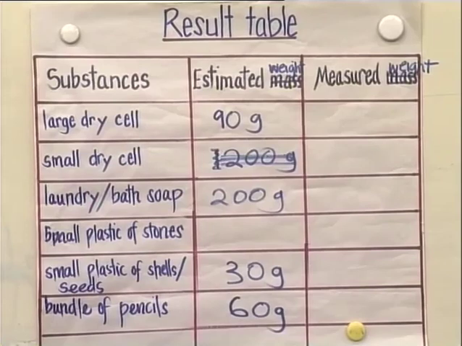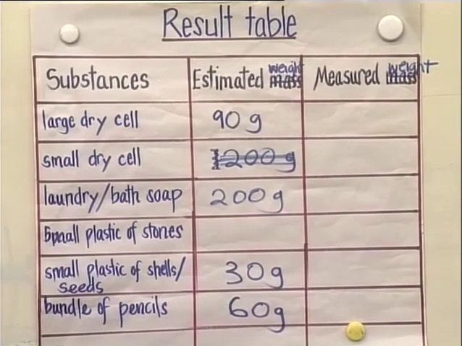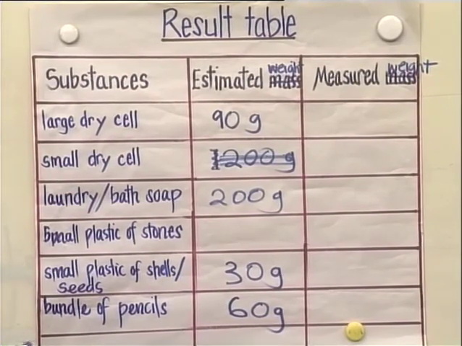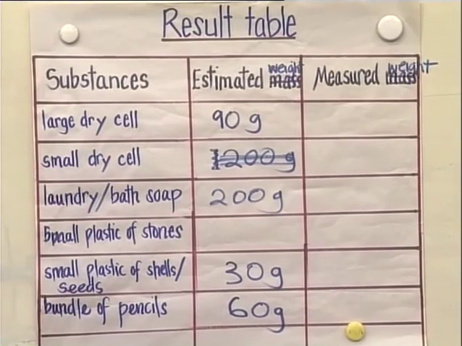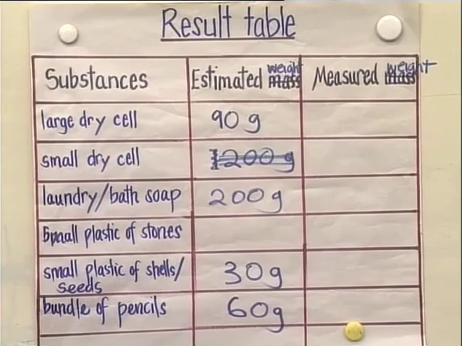All right. Receiving students, if you have other objects, substances apart from what I have, you can include that on your table. For the model class, we have only this, so we will go by these substances. Right.